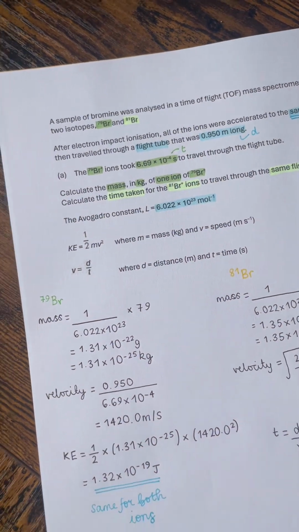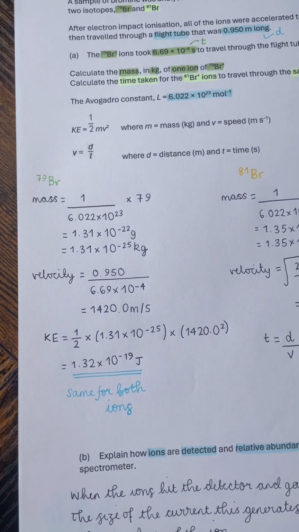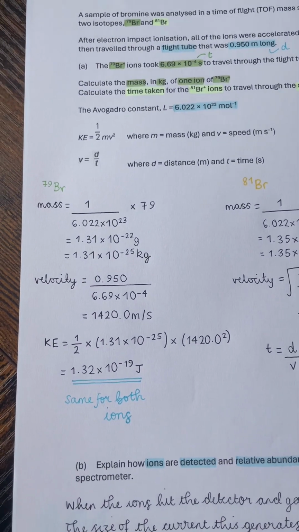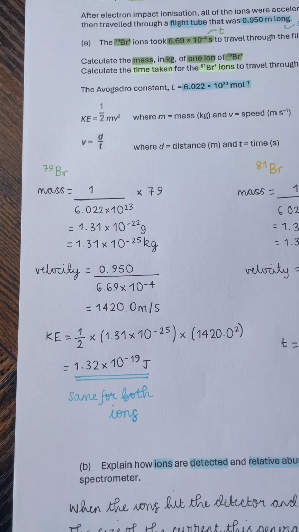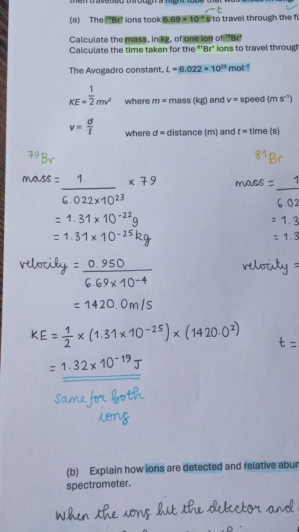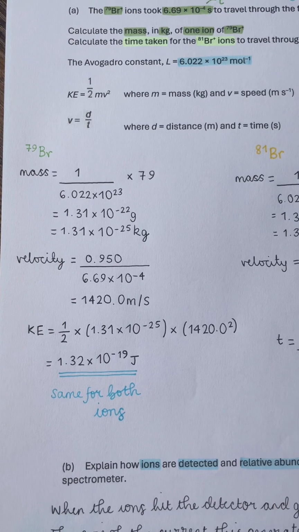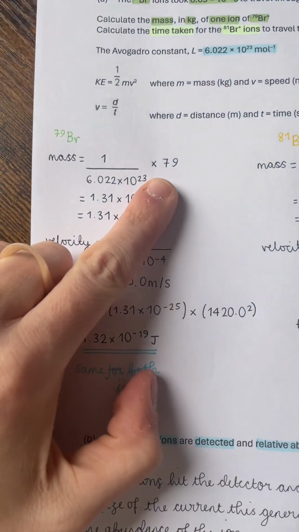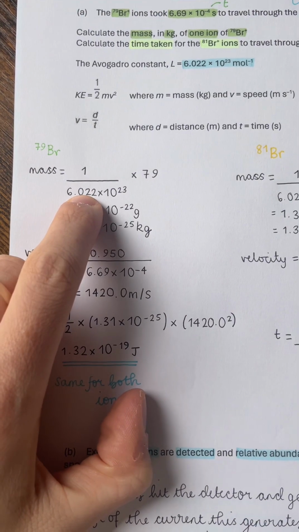Okay, so first thing I did was deal with the 79 Br ion. So the first thing I did was work out its mass. Now I've spoken about this in a previous question, but when we're working with mass in a time of flight calculation, we don't have the moles and we don't technically have the MR either. We do have the mass number of the isotope, which is 79, which I'm going to use in place of the MR. We don't have moles.